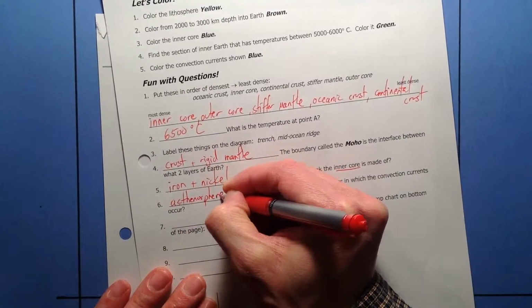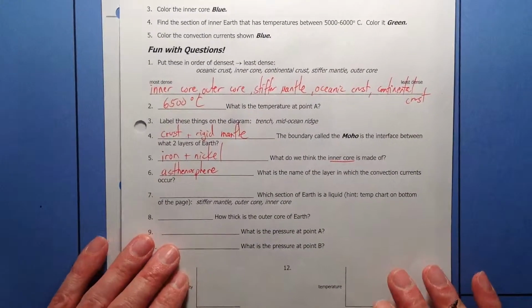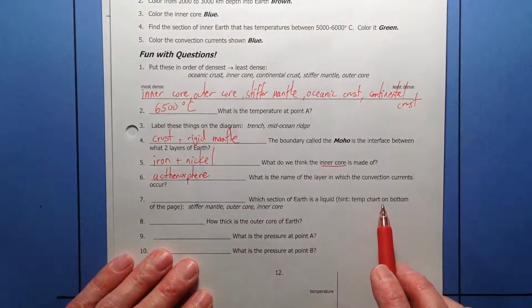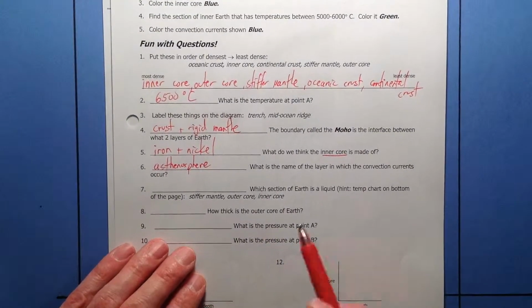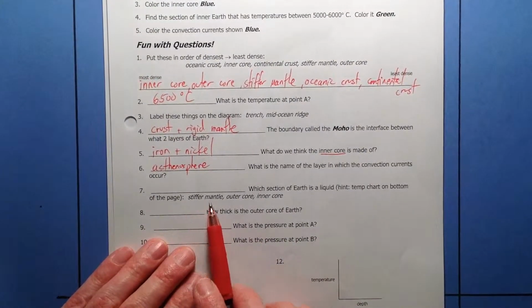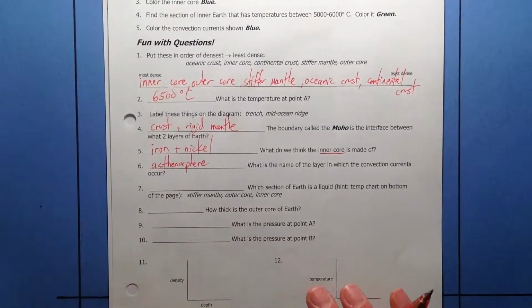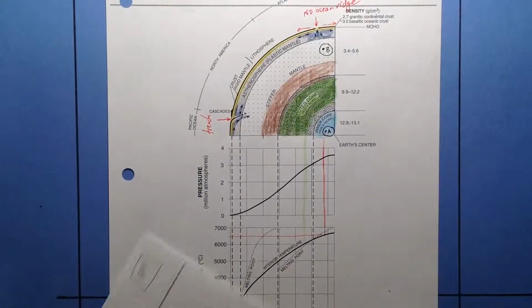Asthenosphere. Okay. 7. What section of Earth is a liquid? Hint: the temperature chart on the bottom of the page. Okay, and now this is a tricky question for many students. Is it the stiffer mantle, outer core, or inner core? Okay, stiffer mantle, outer core, inner core.